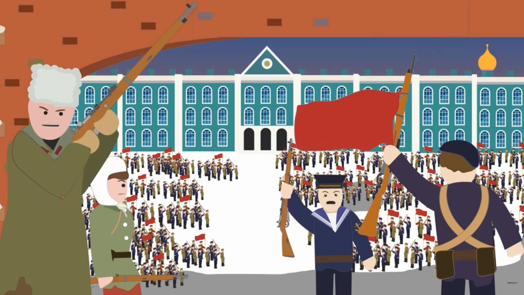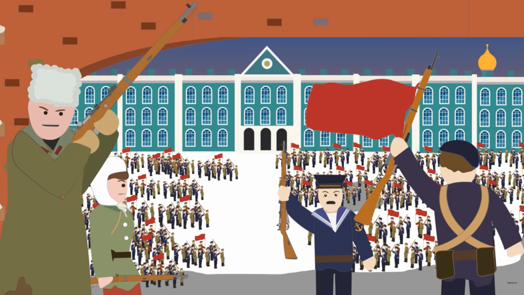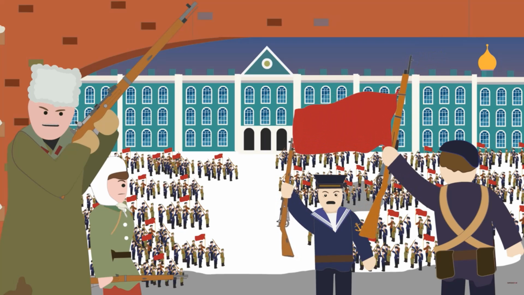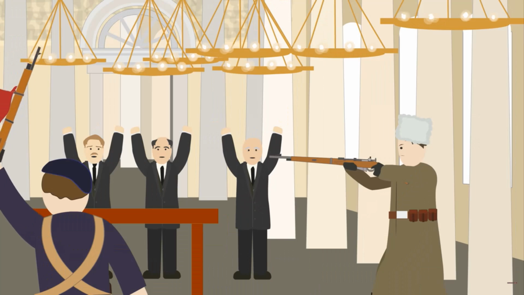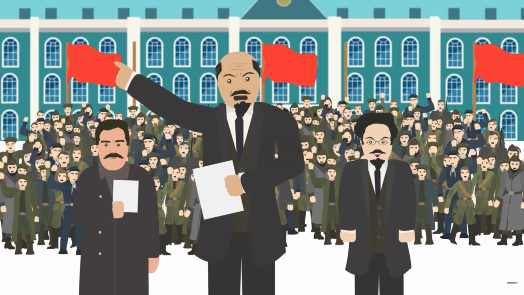On November 6 and 7, 1917, or October 24 and 25 on the Julian calendar, the Bolsheviks, led by Lenin, launched a coup d'etat against the Provisional Government. They stormed the Winter Palace and arrested the Provisional Government, putting themselves in charge of Russia's government.